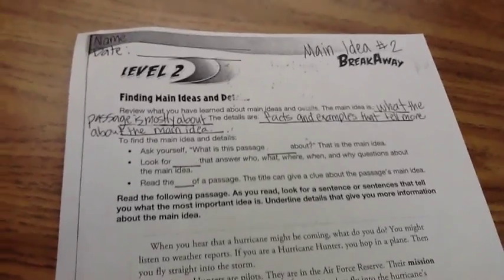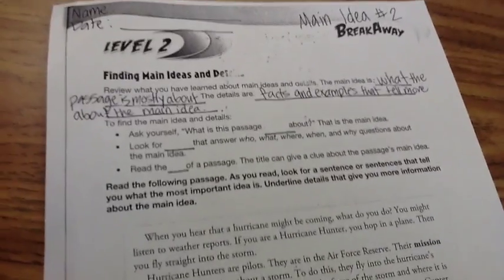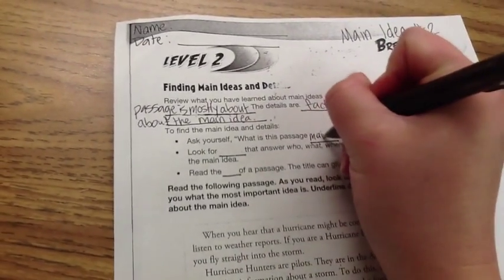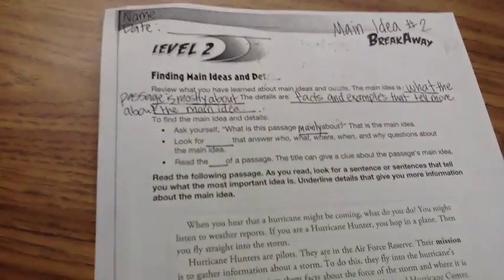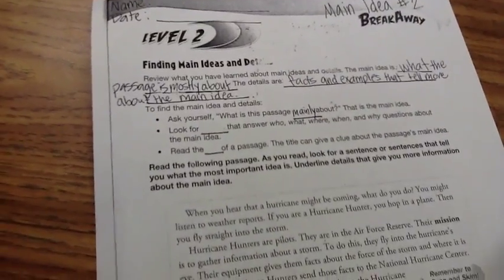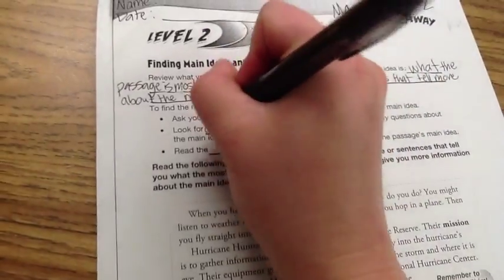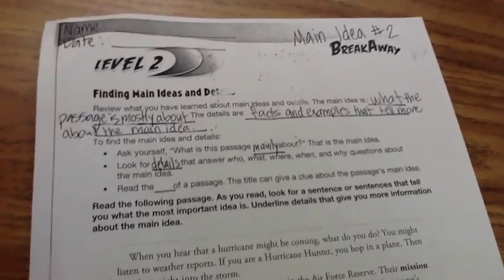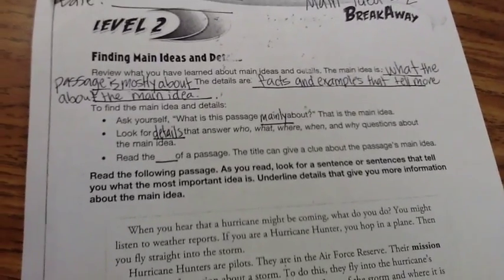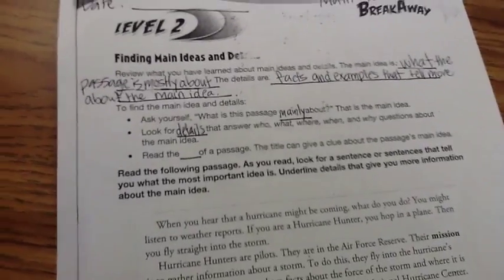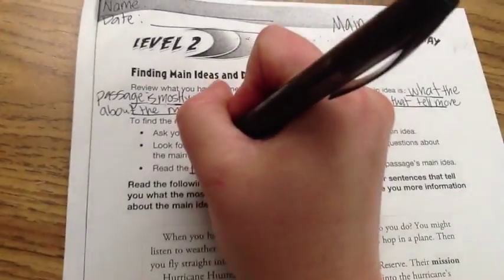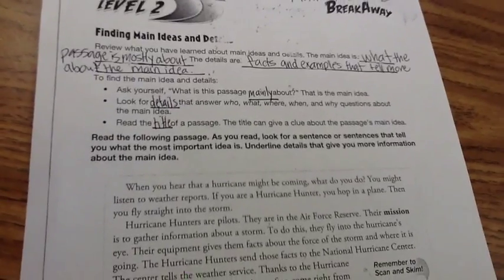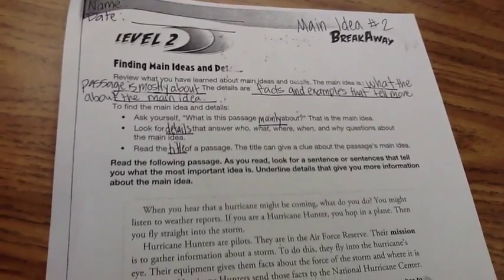To find the main idea and details, you have to ask yourself, what is this passage mainly about? That's the main idea. You look for the details that answer questions like who, what, where, when, and why about the main idea. You can also read the title of a passage. The title can give you clues about the passage's main ideas. If your notes are complete, let's practice.